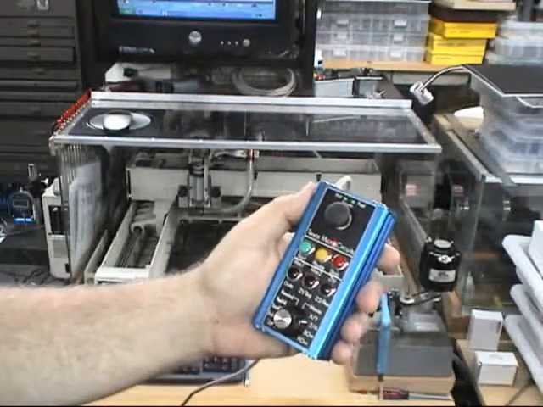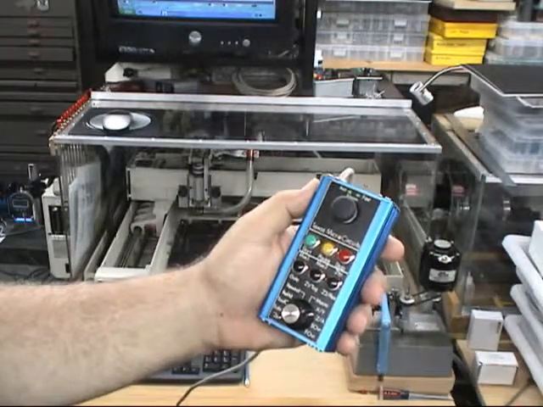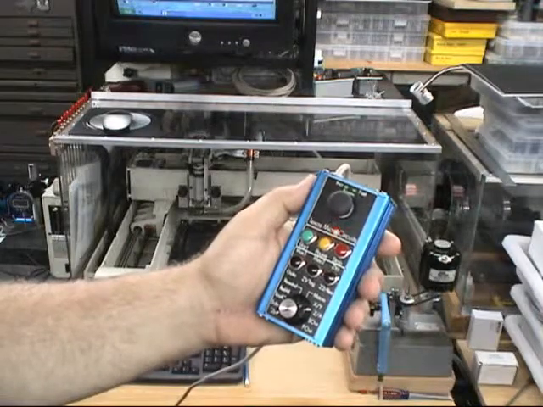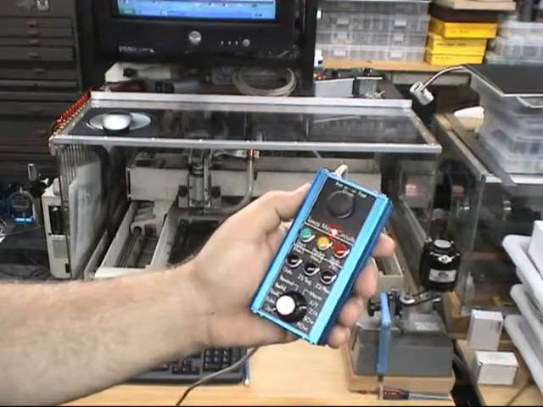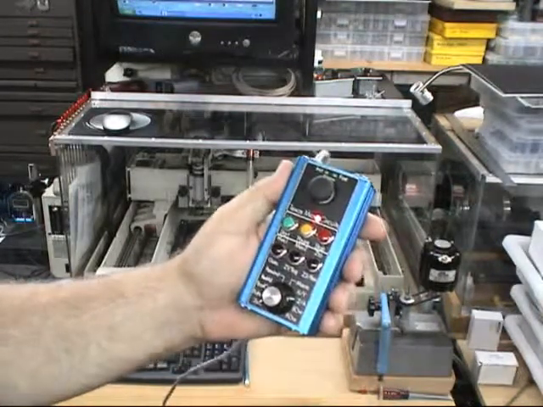This video shows the advanced features of the MP2. We're going to go through all the selector switch functions and the multifunction buttons, but first we're going to start with the pendant becoming disabled.